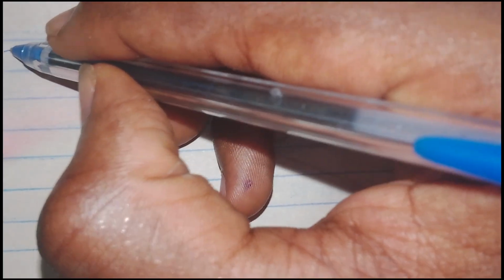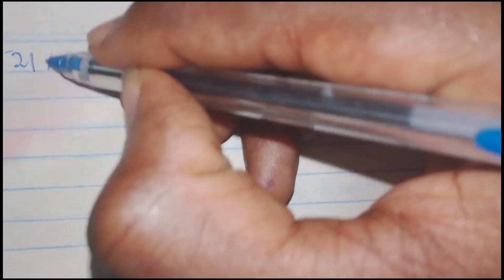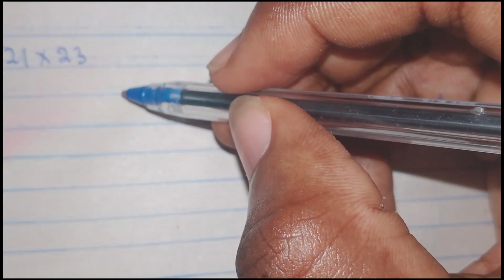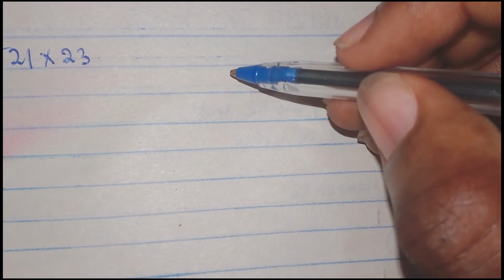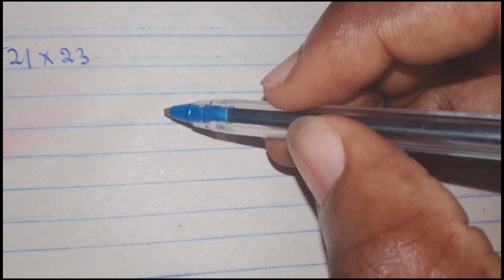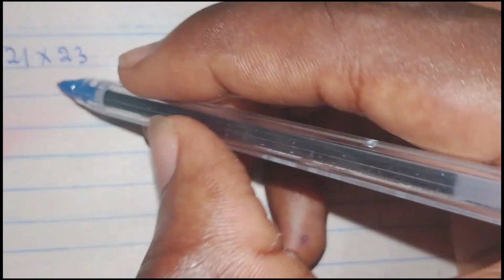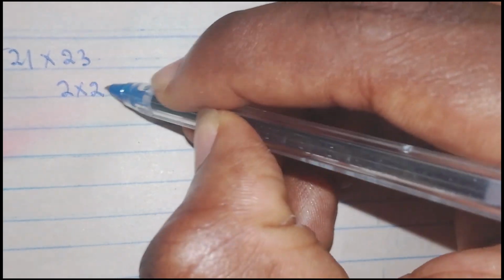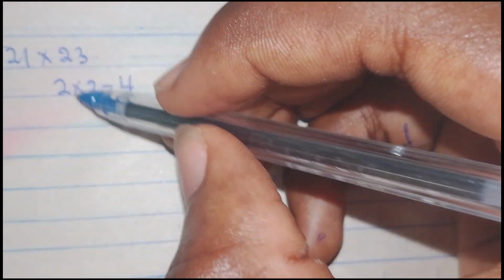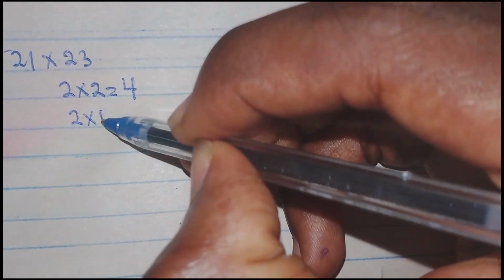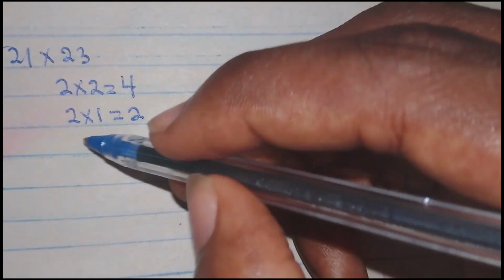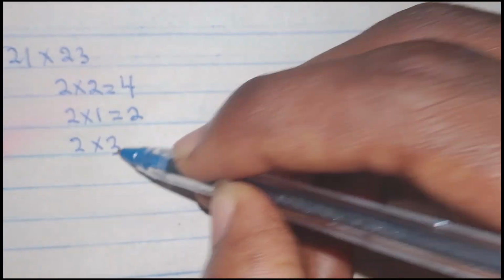Okay, so now we take another example: 21 by 23. First, multiply the beginnings. 2 times 2 is 4. Then the numbers themselves: 2 times 1 equals 2, and 2 times 3 equals 6.